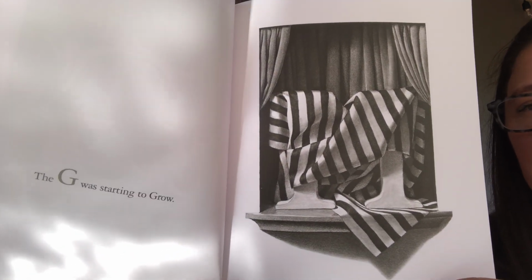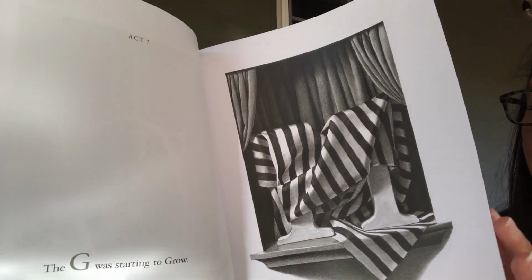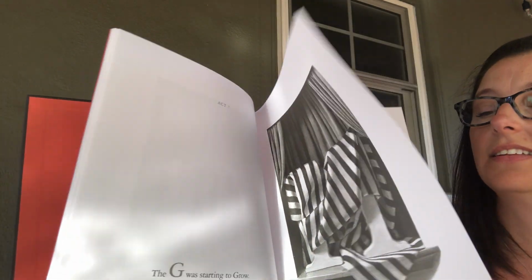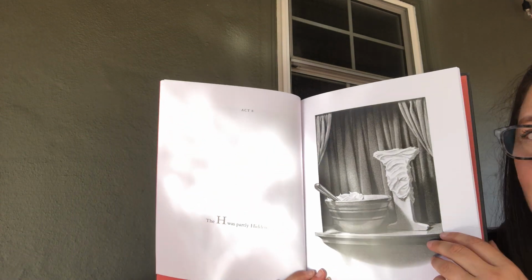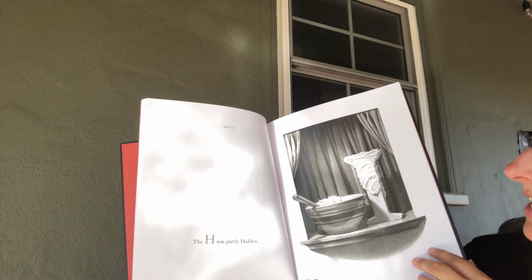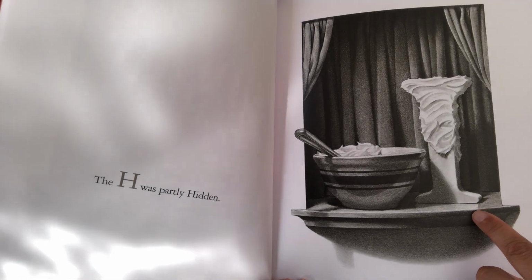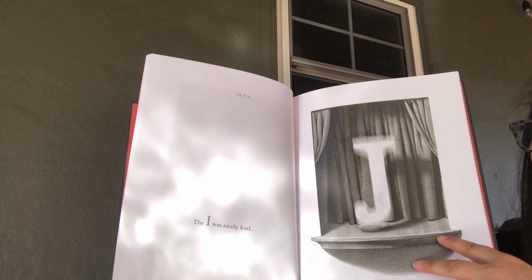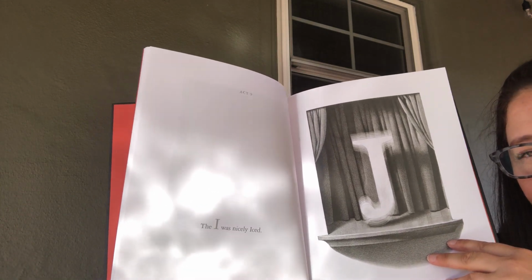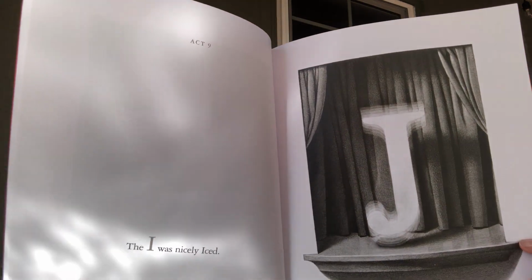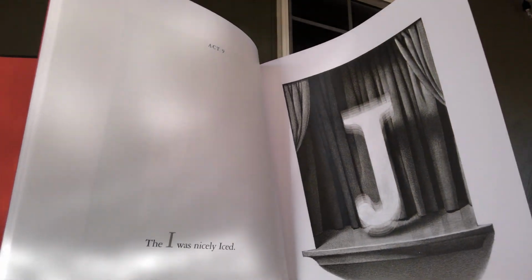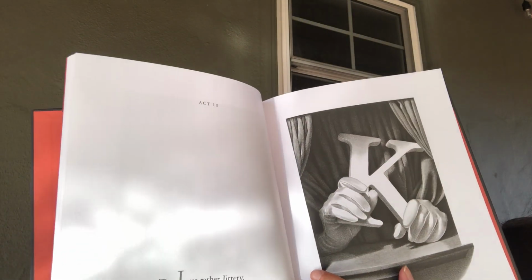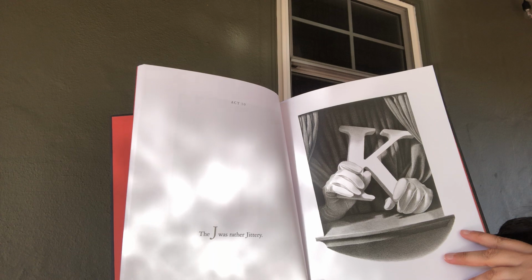Here's H. If you said the H was hidden, you are correct. The H was partially hidden. Oh, look at the I. The I was nicely iced. J, I think you guys can figure that one out. Oh, I would have said jumped. The J was jittery.